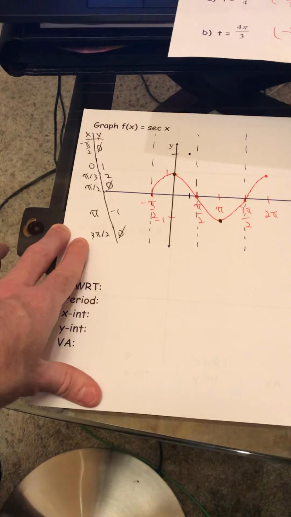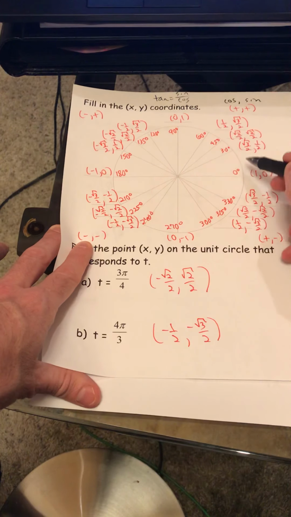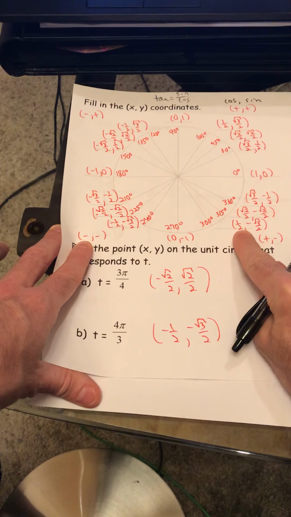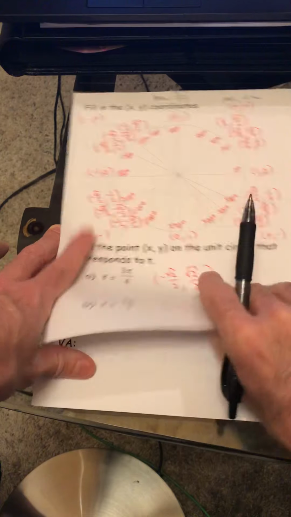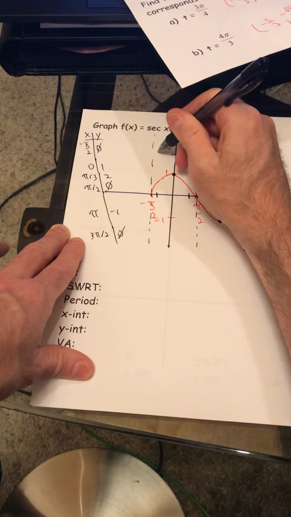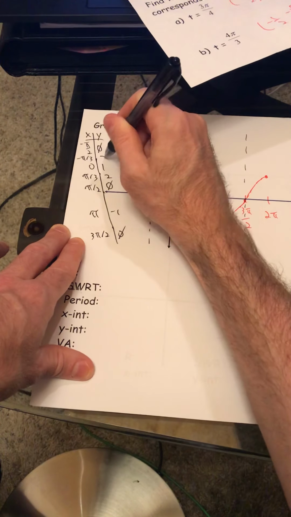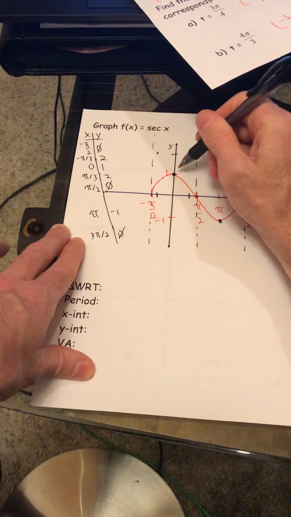All right, so now if we come back, that was pi/3. Down here is negative pi over 3. It's also closer to that critical point. So negative pi over 3 will also have a value of 2.